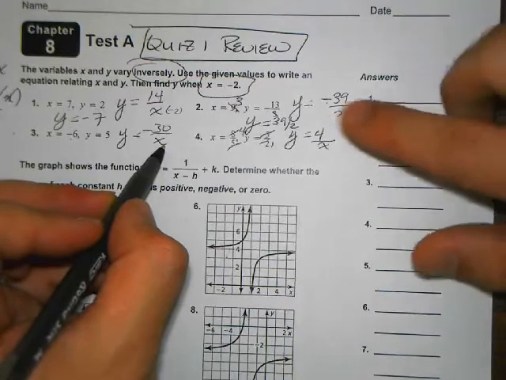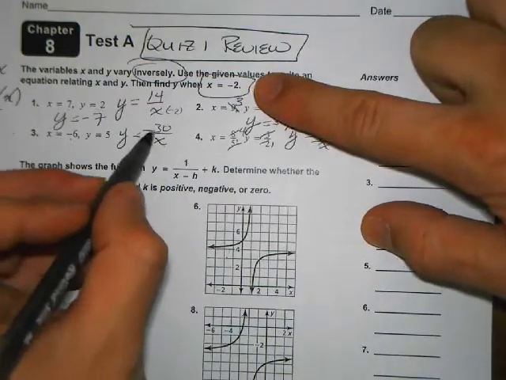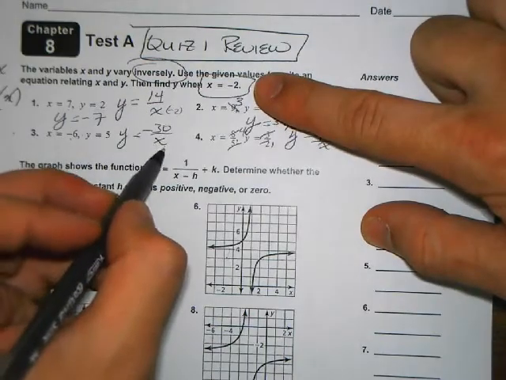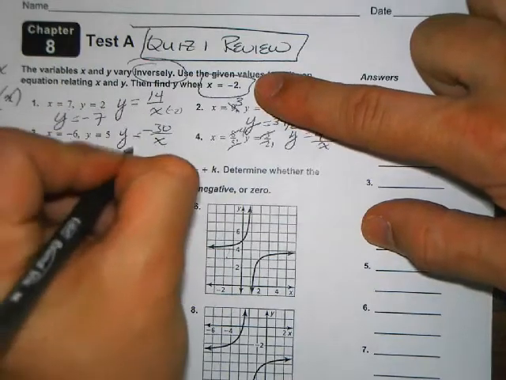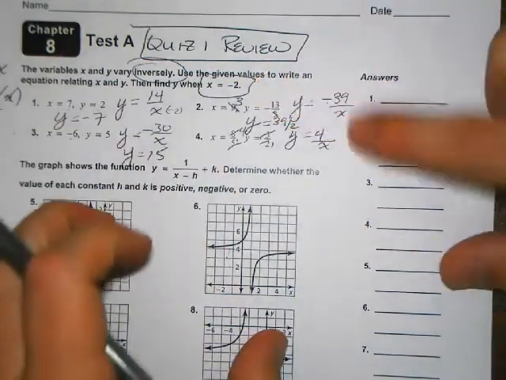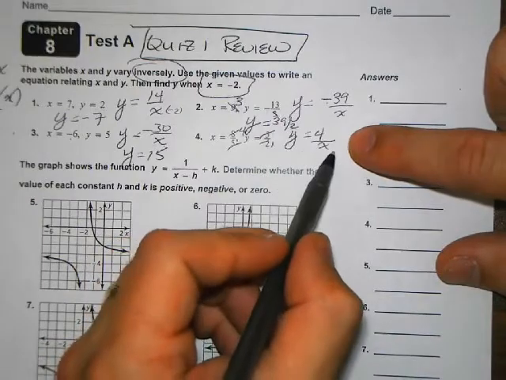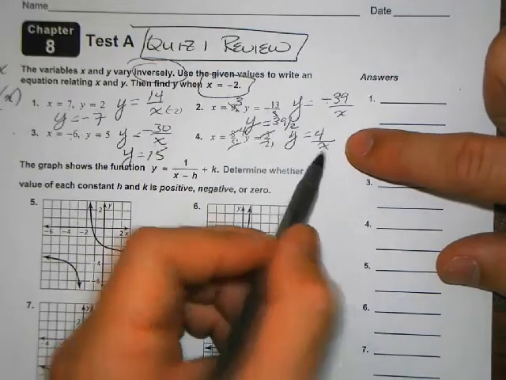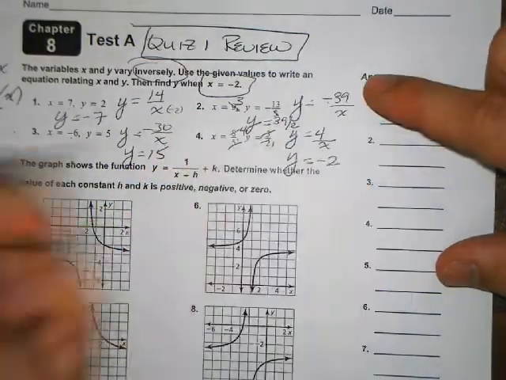In our bottom equation here, we're going to divide by negative 2. Again, a negative divided by negative is a positive. 30 divided by 2 is 15. Our last equation here has us dividing by negative 2. 4 divided by negative 2 is negative 2.